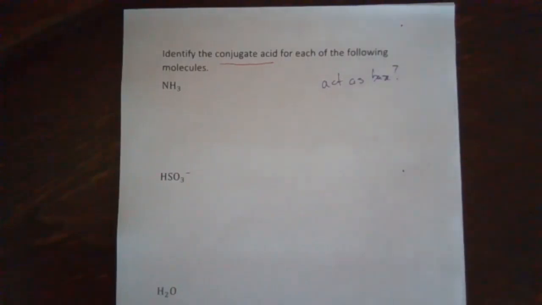We know that in acid-base chemistry, all that's going to change are the hydrogens. Everything else is going to be the same.